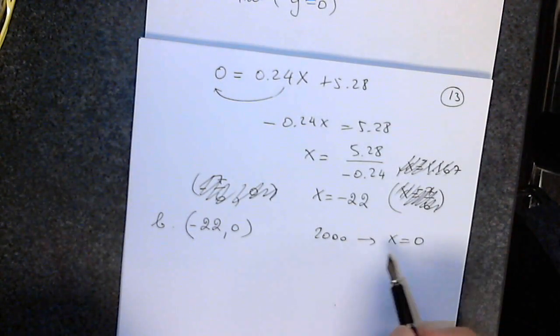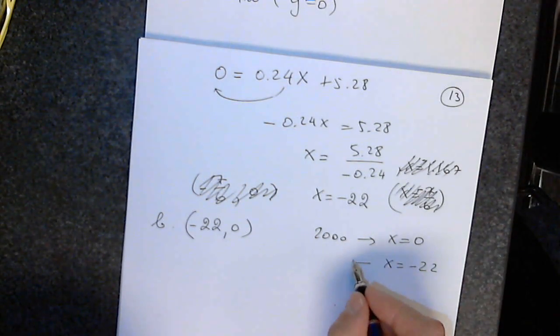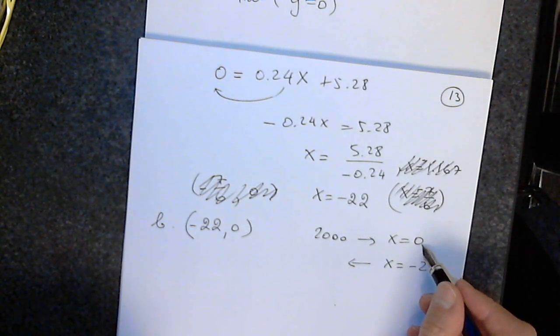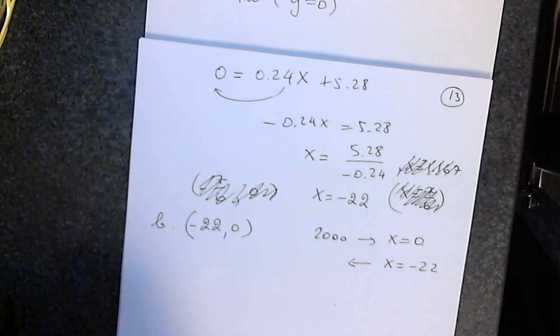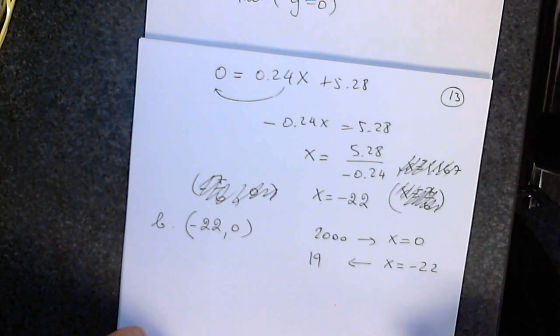So when x equals 0, the year is 2000. When x equals negative 22, what does that mean? If x equals 0 is 2000, what will x equals negative 22 mean? 22 years before 2000, right? So 1978.